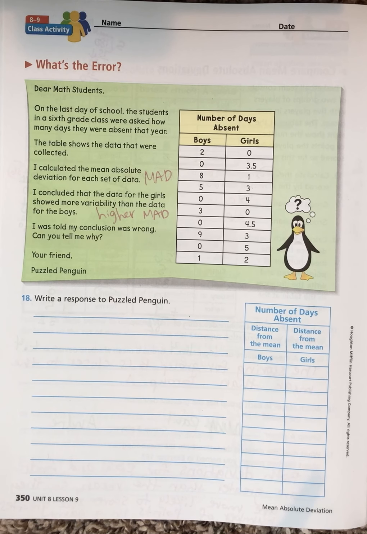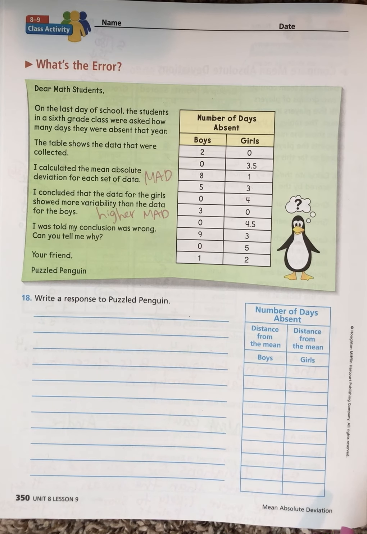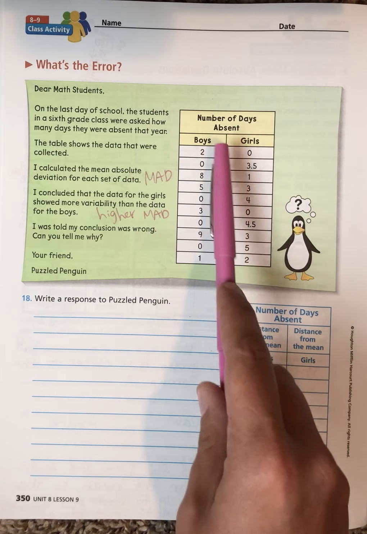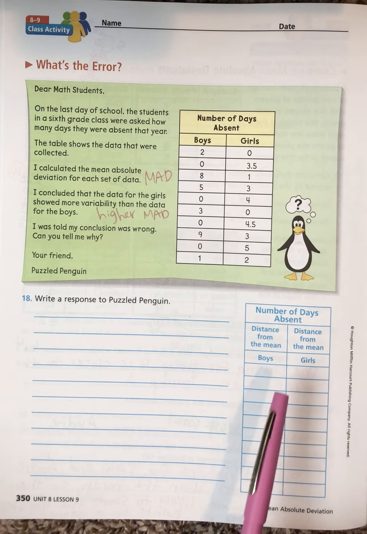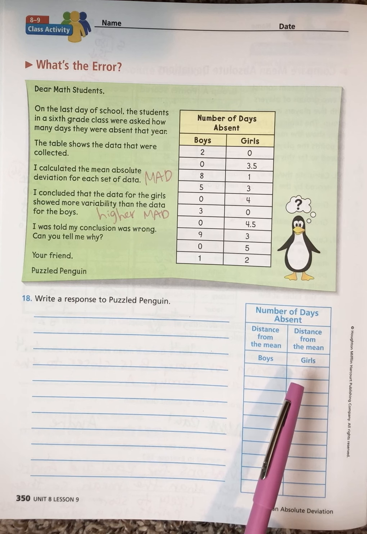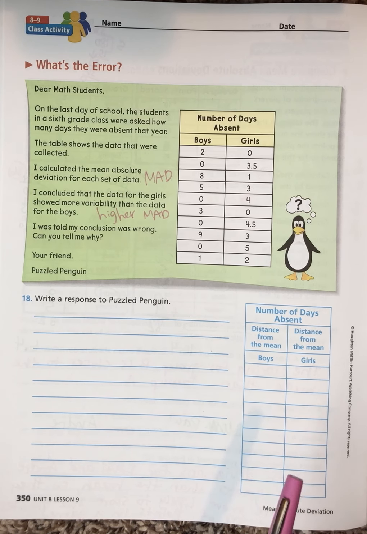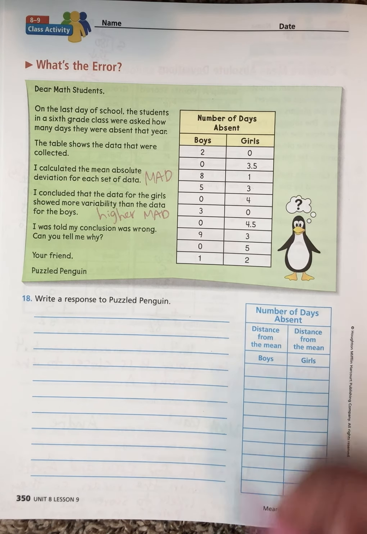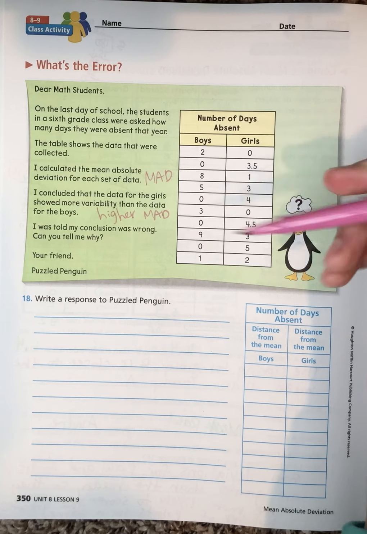Okay, so they gave us a way to kind of get a little bit of help here, and they set up another table for us to use. So instead of just the number of days absent for the boys, we're going to first calculate the average of all of these. So what we can calculate first is how many days on average the boys were gone.